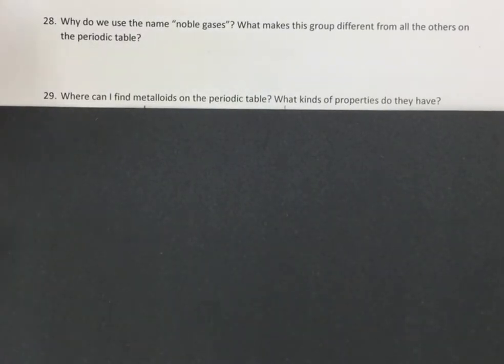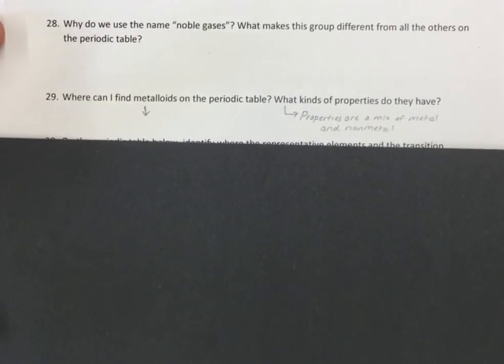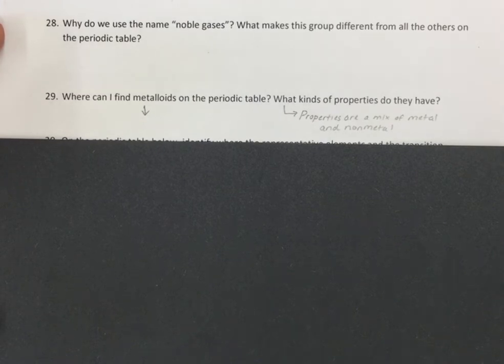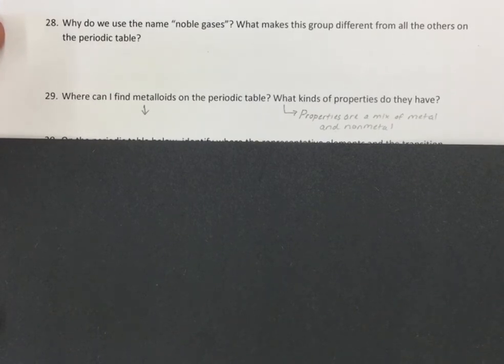And then number 29, where can I find metalloids on the periodic table and what kinds of properties do they have? I just showed you on the previous page where the metalloids are. They're between the metals and nonmetals. And their properties are kind of a mix of metals and nonmetals. So the example that I used before was if metals are good conductors and nonmetals are bad ones, a metalloid is an okay conductor. Kind of has an in-between property like that.